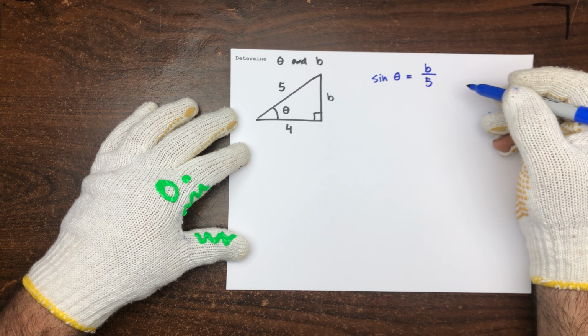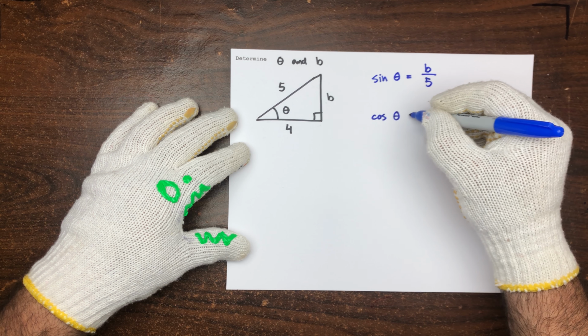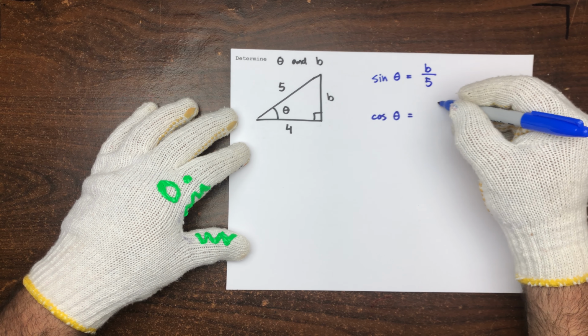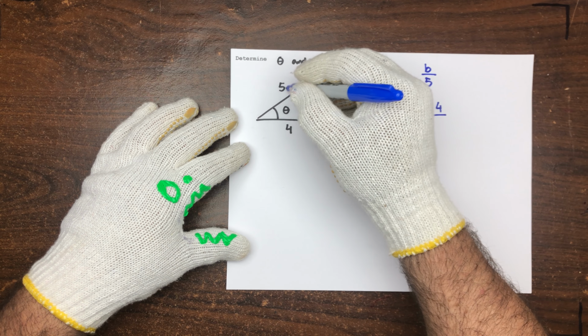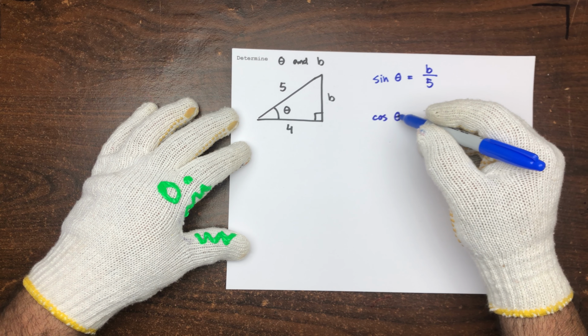Oh, I have two unknowns there. I don't like that. Let's try something else. Let's try cosine. Cosine of theta is equal to adjacent 4 divided by hypotenuse, 5. Okay, so now all I have to do is solve for theta.